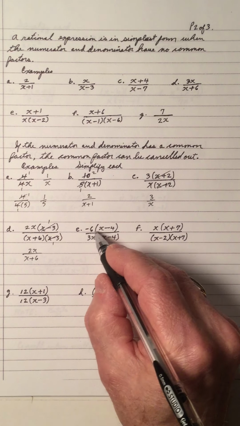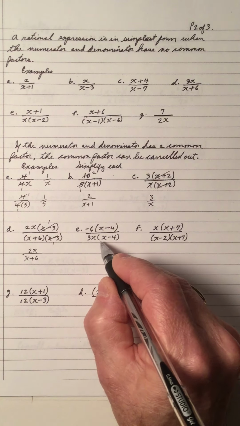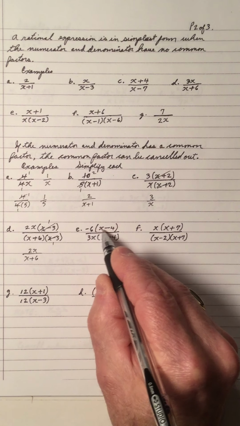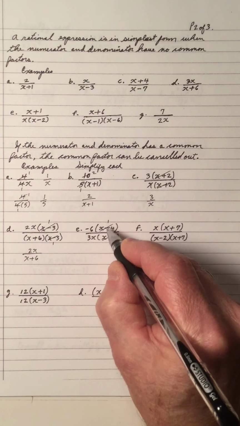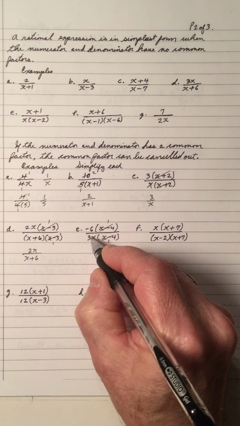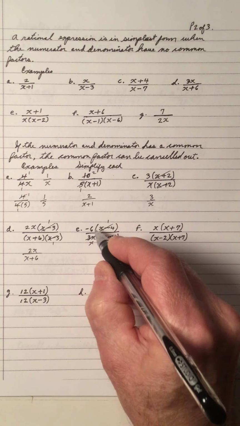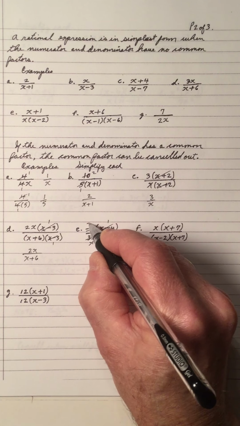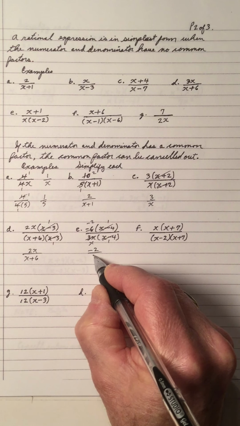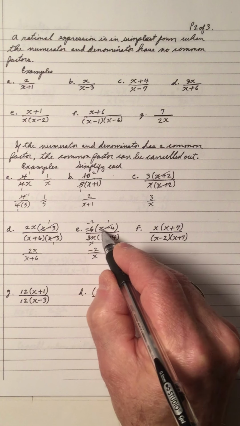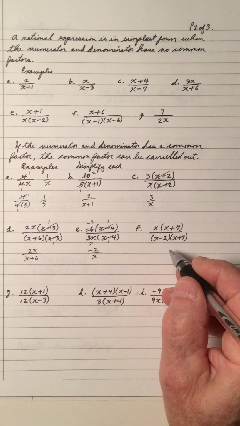E. Again, let's see. Negative 6 times x minus 4, 3x times x minus 4. We're multiplying on the top, multiplying on the bottom. So the x minus 4s can cancel out once. Notice that 3 goes into 3x x times. 3 goes into negative 6 negative 2 times. So that becomes negative 2 over x. Because that's multiplication, the 3 can cancel into the 6 twice.